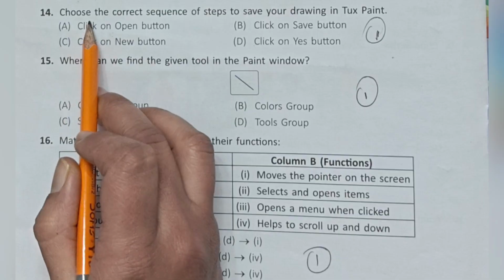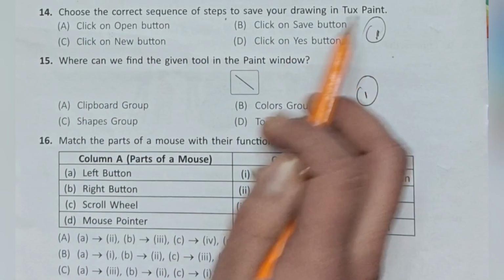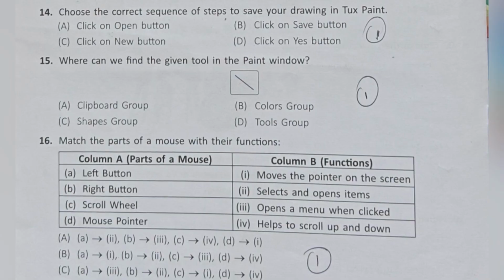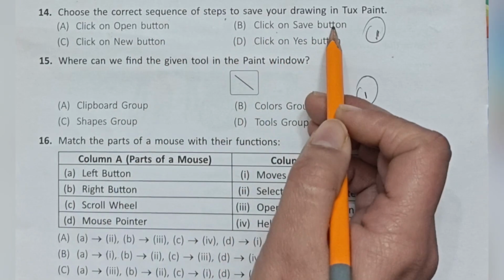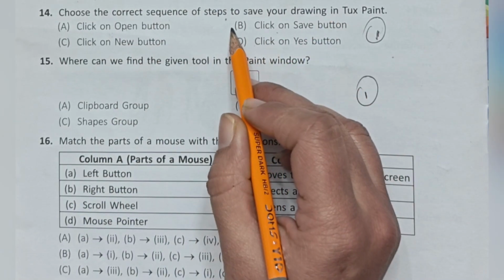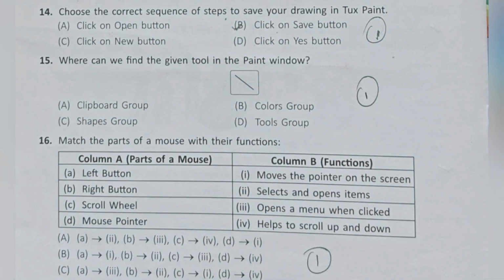Question number 14. Choose the correct sequence of steps to save your drawing in Tux Paint. If we want to save any drawing in Tux Paint, we have to do some steps. Let's see what is given. Click on open button. No. Click on save button. Yes, it is correct. We have to click on save button to save our drawing, and option B is correct.